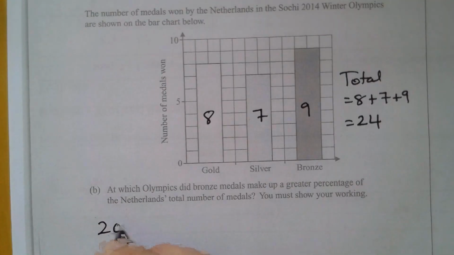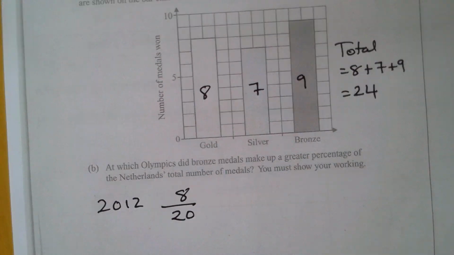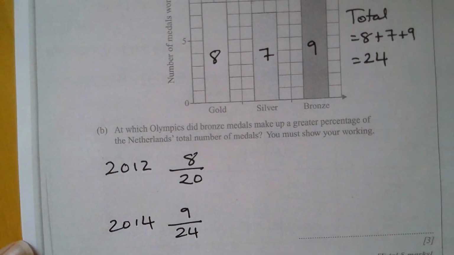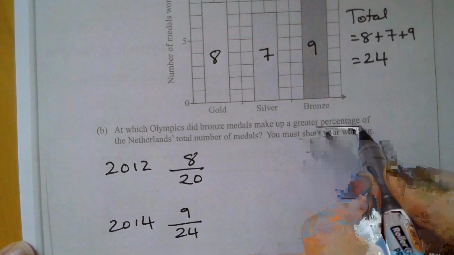So 2012, there were 8 bronze out of 20 medals. There were 9 bronze out of 24 medals. So now we need to work out the percentage.